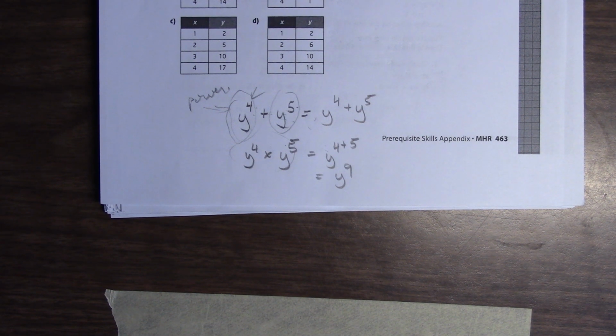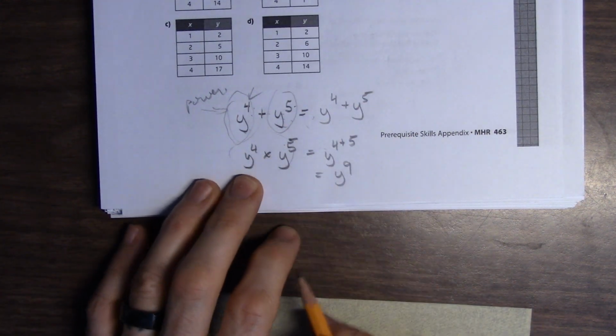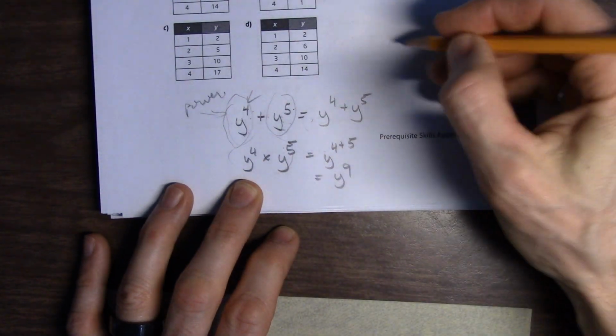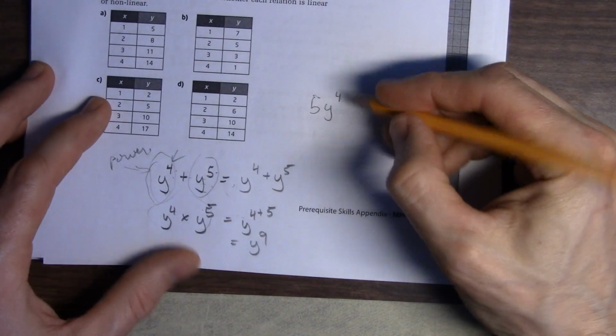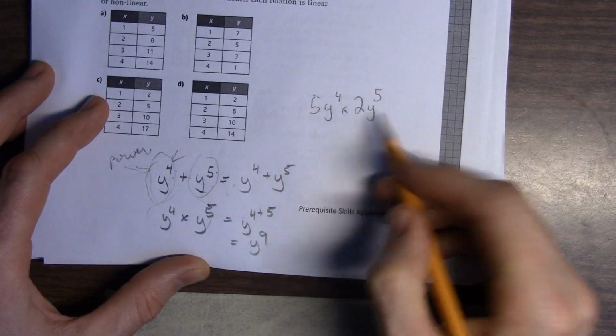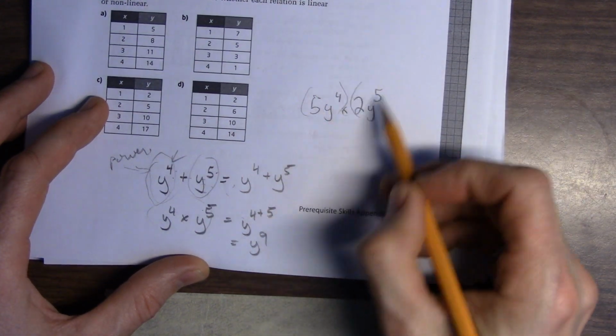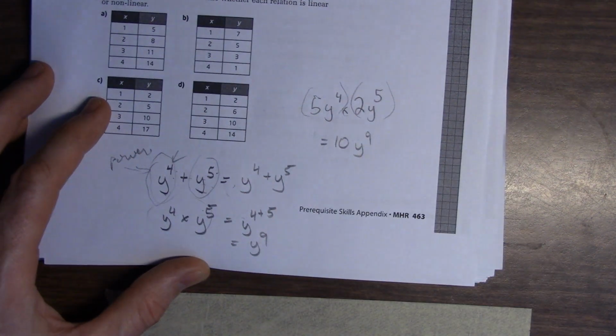Does the coefficient also change? The coefficient? Yes, when you're multiplying. Like if you have 5y4 times 2y5, you multiply the coefficients as well as the exponents' top. So this would be equal to 10y9.